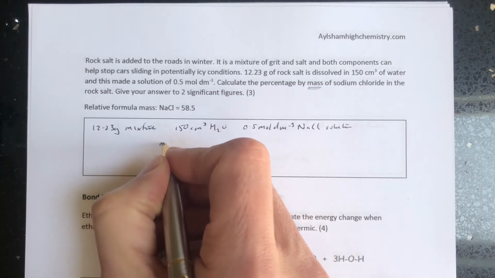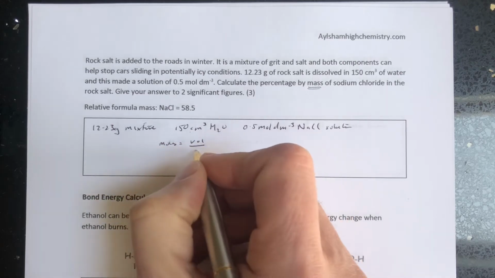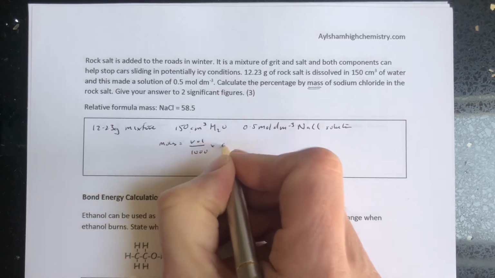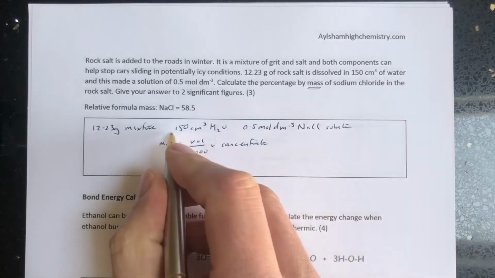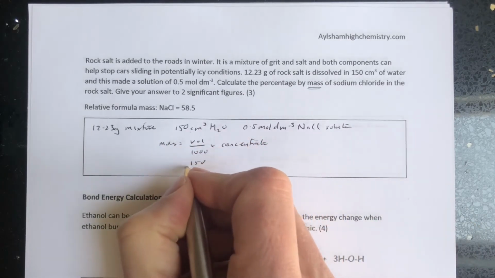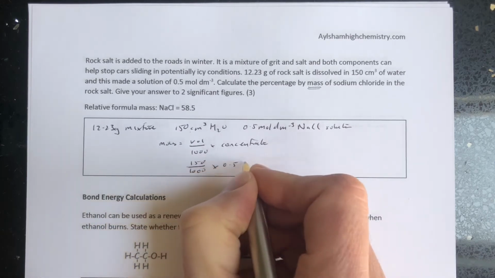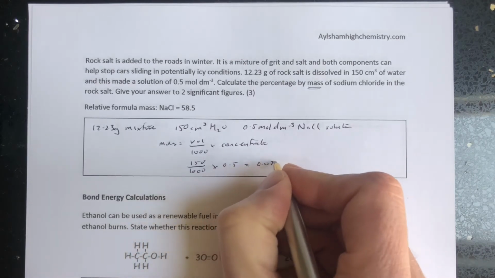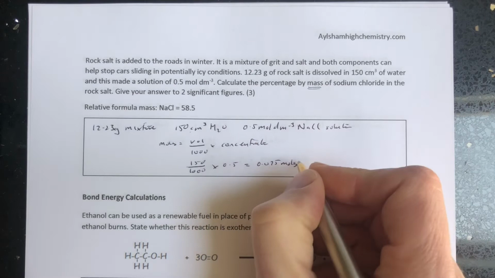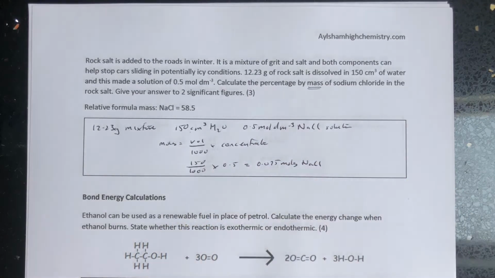Let's use a moles equation with both volume in it and concentration. So let's use moles equals volume divided by 1,000 times concentration. So our volume is here 150, divided by 1,000 to get it into decimetre cubed, multiply it by the concentration 0.5. 150 divided by 1,000, so that's 0.15, so that's going to be 0.075 moles of sodium chloride. Check that, I've done that in my head, so you need to check that in a calculator.